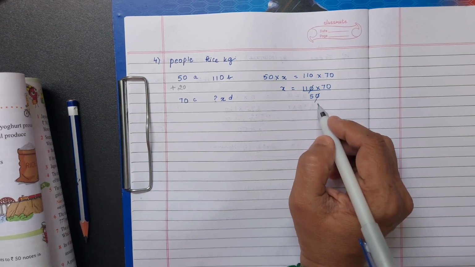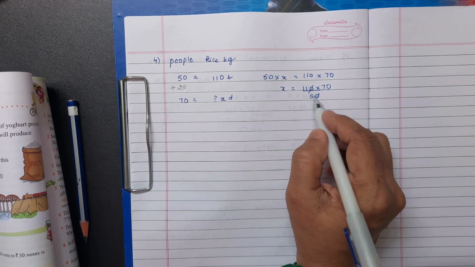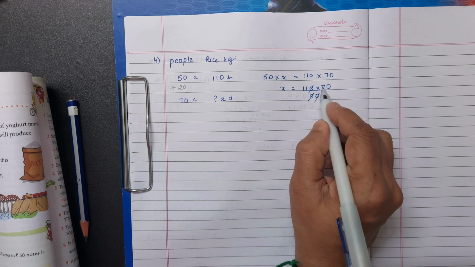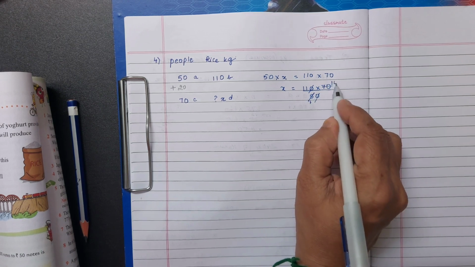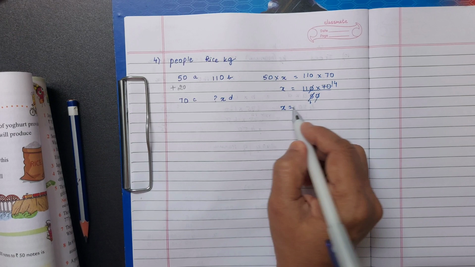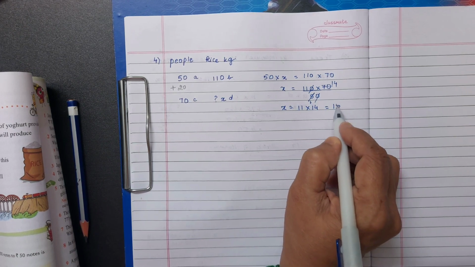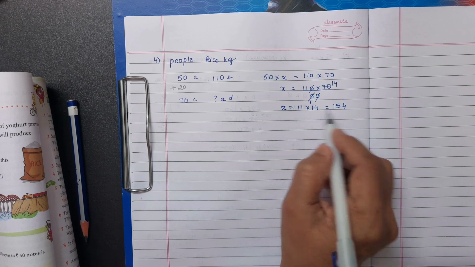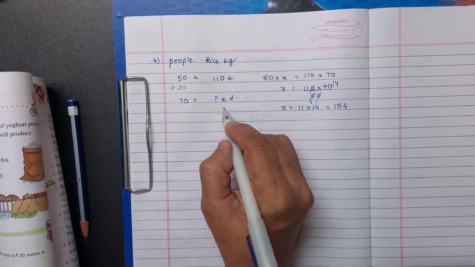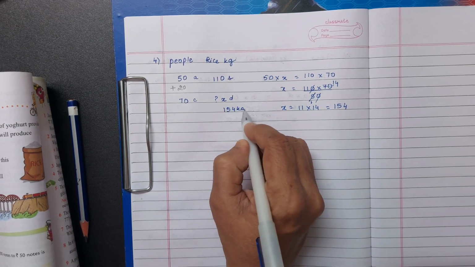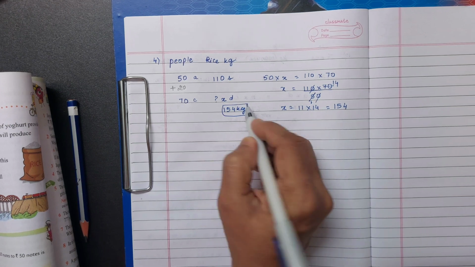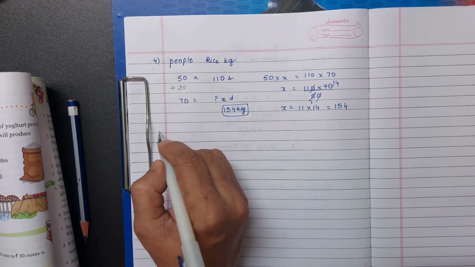That is why we are cancelling zeros. 10 up, 10 down. 5 is a factor of 70. 5 ones are 5, 5 14s are 70. So 11 into 14 will be 154. So what is X now here? Rice in kgs. So 154 kg will be needed if 20 more people join the group.